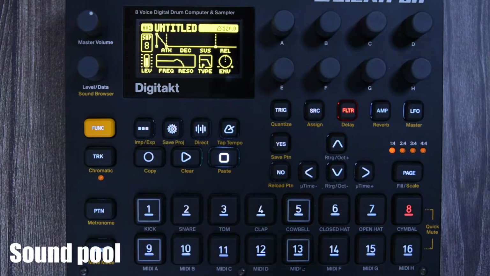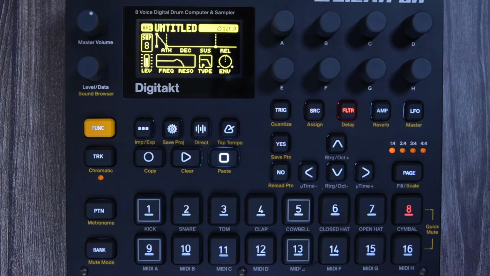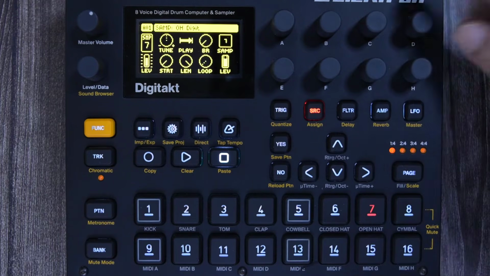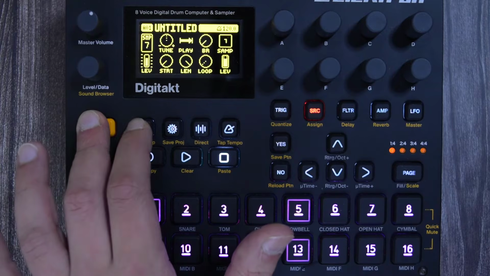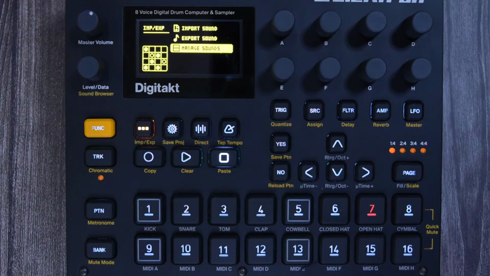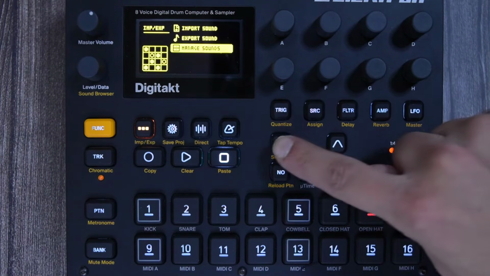I'm going to show you something else. And again, I need you to pay attention because this is key to understanding the sound pool. So I'm going to stand on the number 7. We know that this one is using a digit sample, the classic default one. So I'm going to go to Func, to Import Export, and you see the managed sounds. I'm going to say yes.